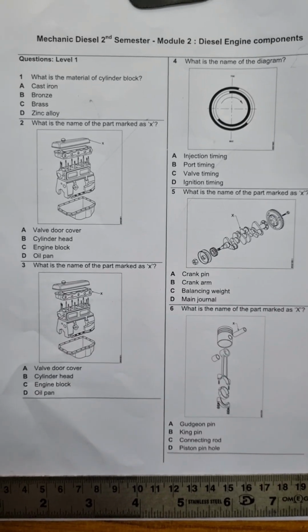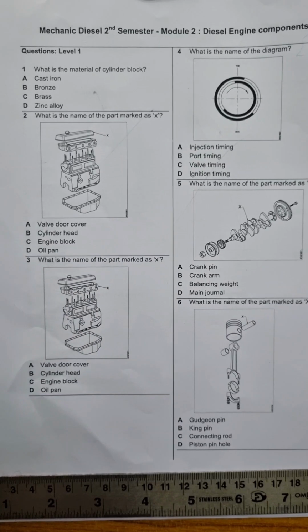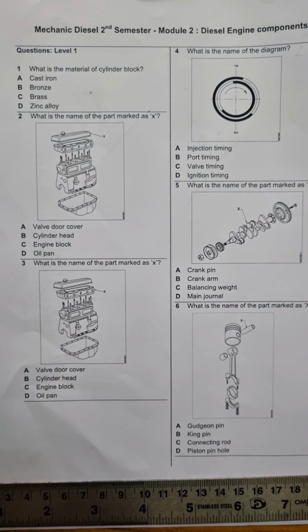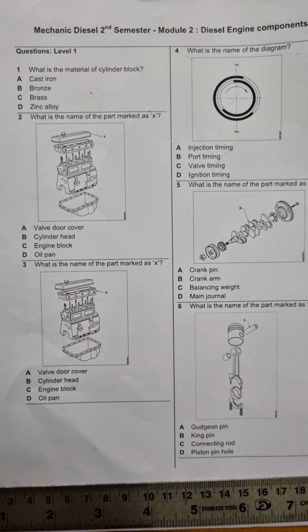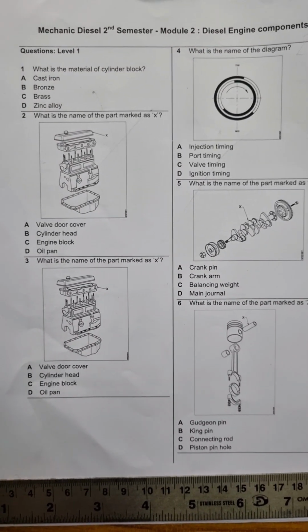Module 2, Semester 2, Questions Level 1. Question number 1. What is the material of cylinder block? Options: cast iron, bronze, brass, zinc alloy. Answer: cast iron.